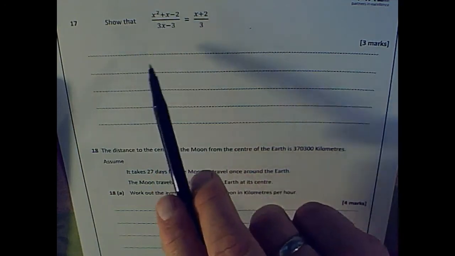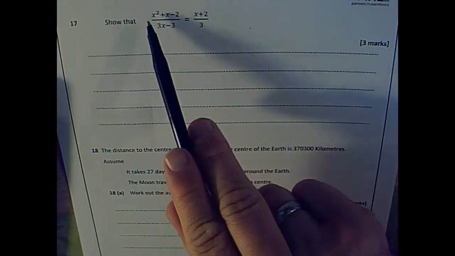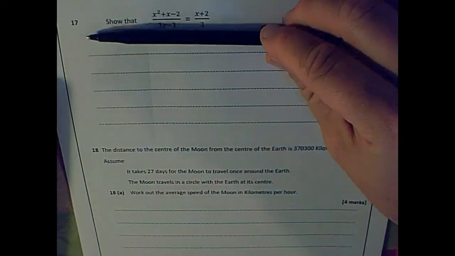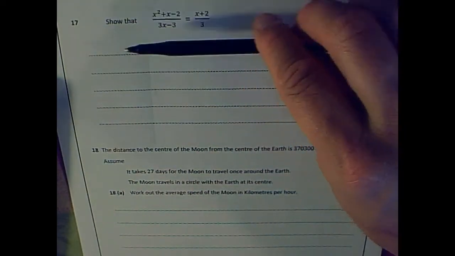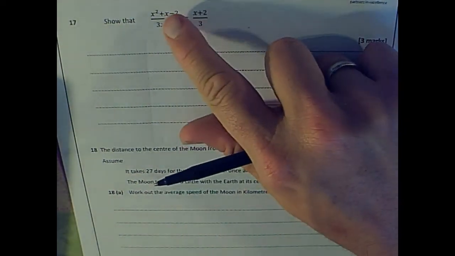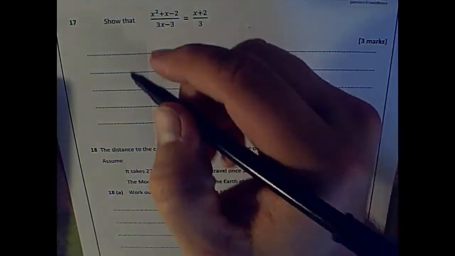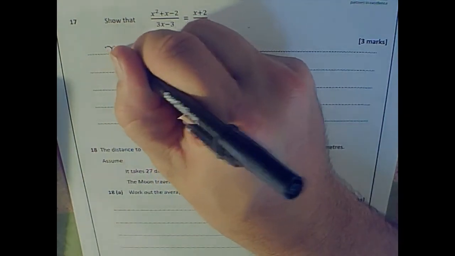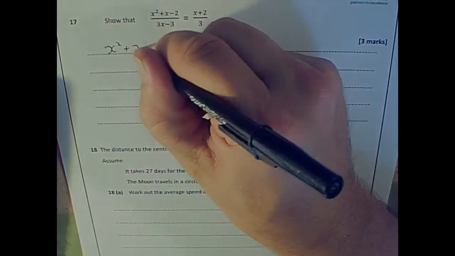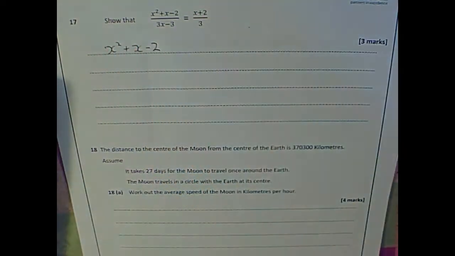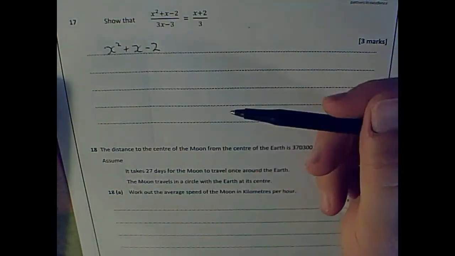I don't know straight away what the answer is going to be, but I know that I can factorize that. I can forget about the rest of everything really, and I'm just going to start by factorizing this expression here, x squared plus x minus 2. So x squared plus 1 lot of x minus 2. How can I factorize that into two brackets in this case?